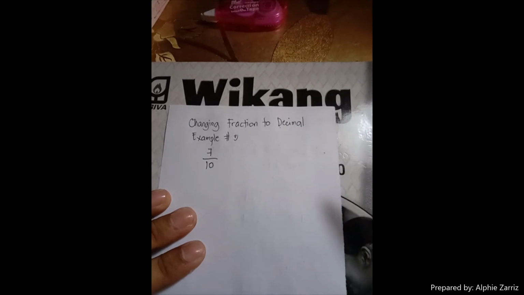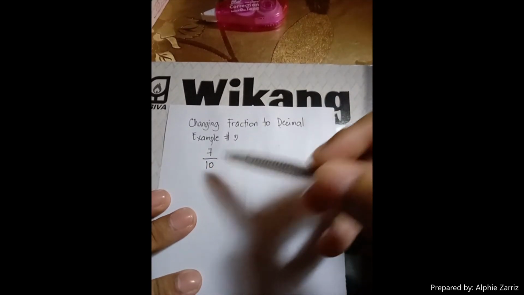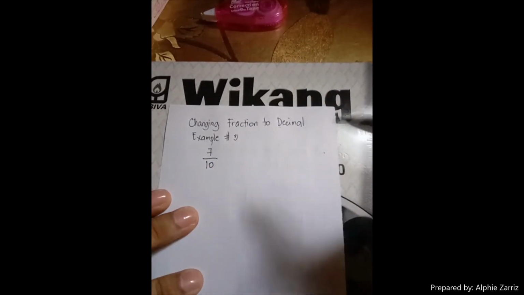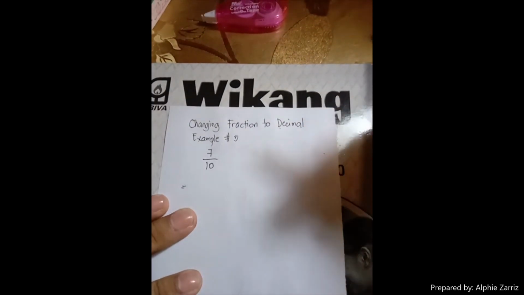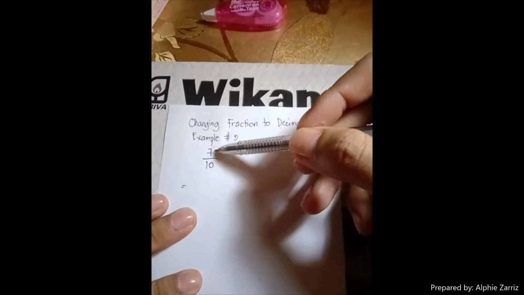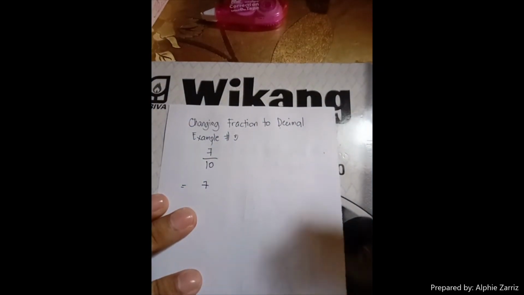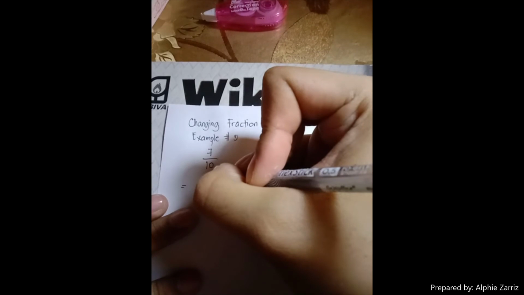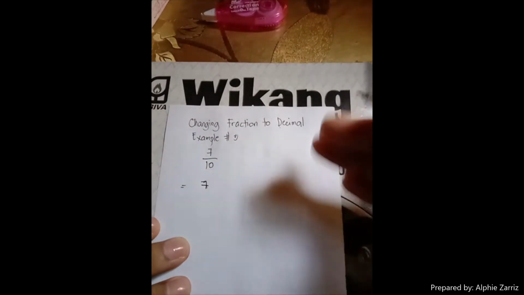Okay, so let's proceed in changing fraction to decimal. So I have here a given which is 7/10. So to change the fraction into decimal, first we will write the numerator, or kukunin natin yung numerator. So the numerator here is number 7. So the next step, kapag nasulat na natin yung ating numerator, we will move the decimal point papunta naman sa left.